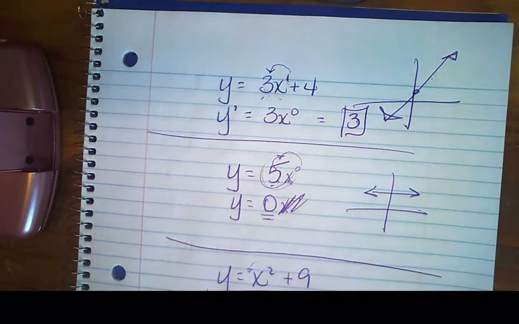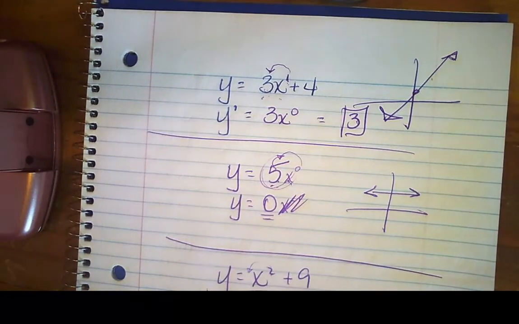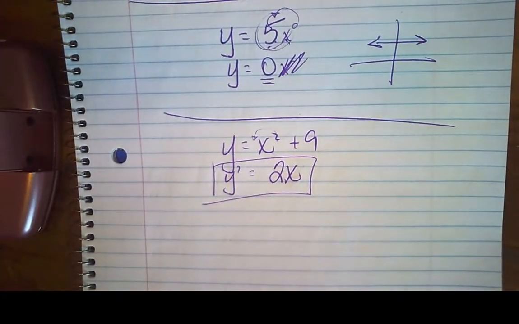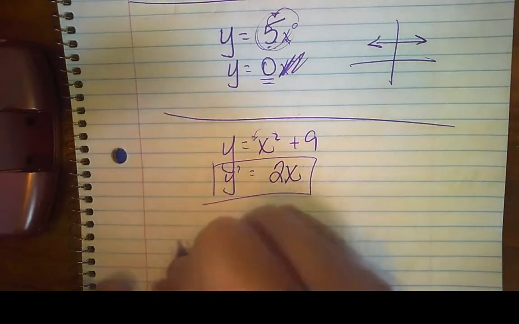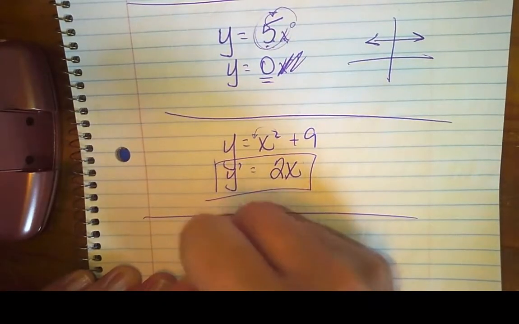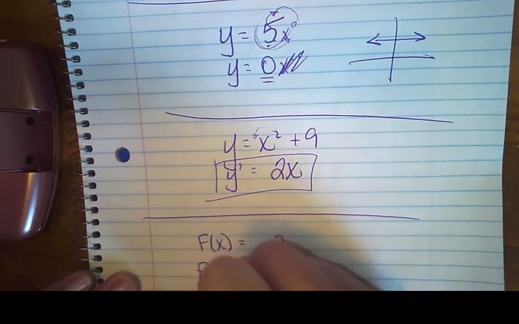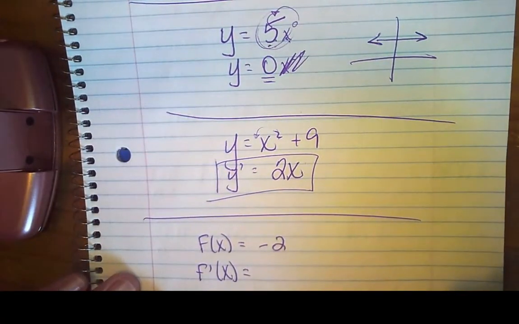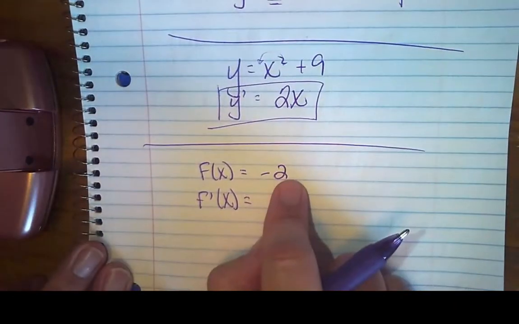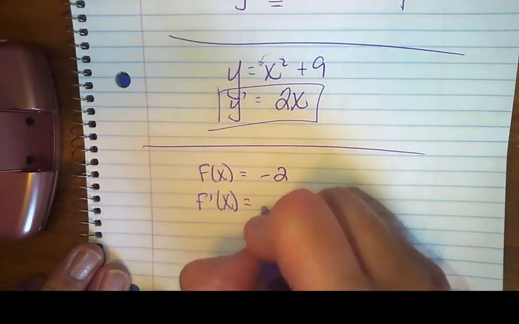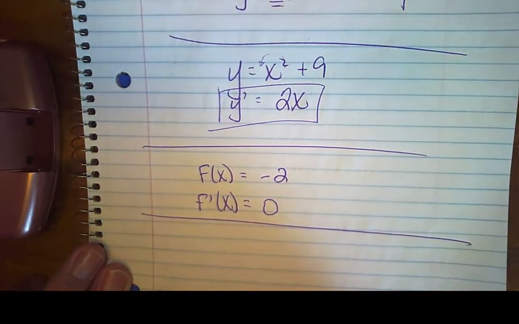So now we can rip through some of these problems, because they are going to all of a sudden get quite a lot easier instead of using the limit process. So I'm just going to go through some practice problems. So this is your intro as well as practice. So if I have f of x equals -2, and I say, would you please tell me what the derivative is? Okay, the derivative of any constant is 0. So you're done. Okay, that's it.